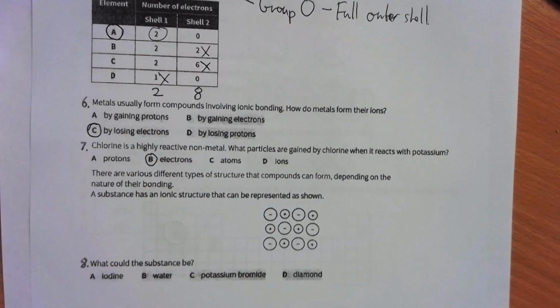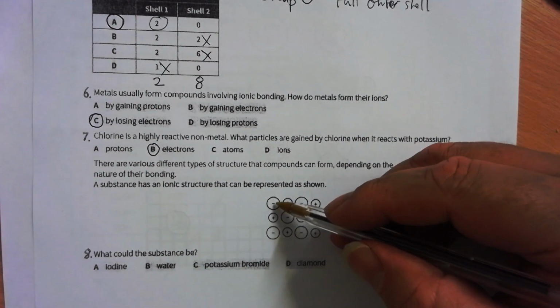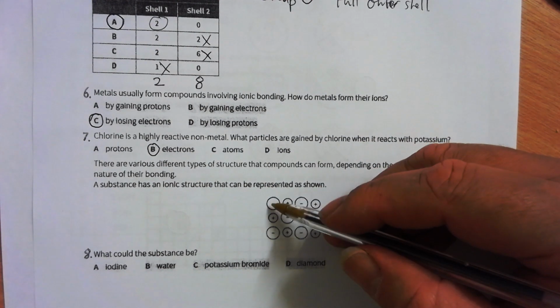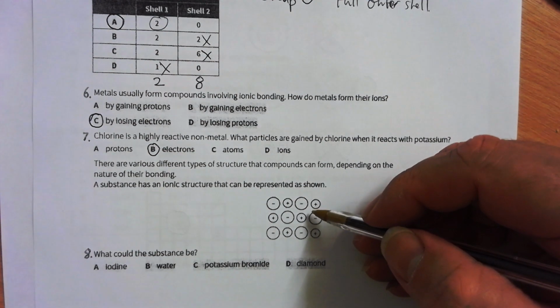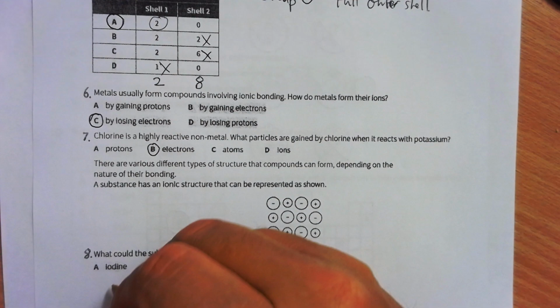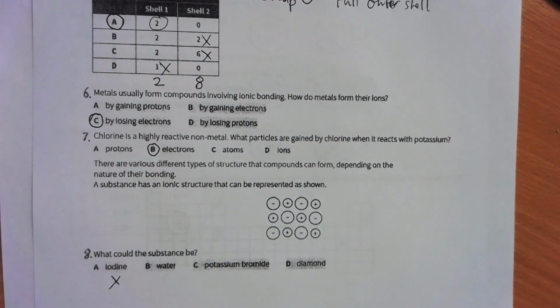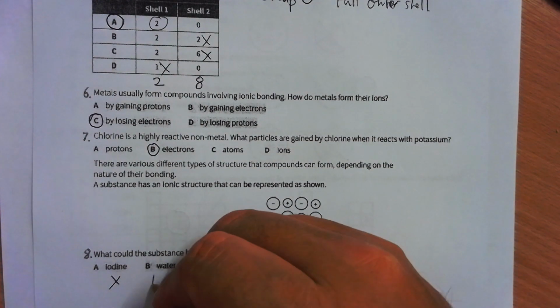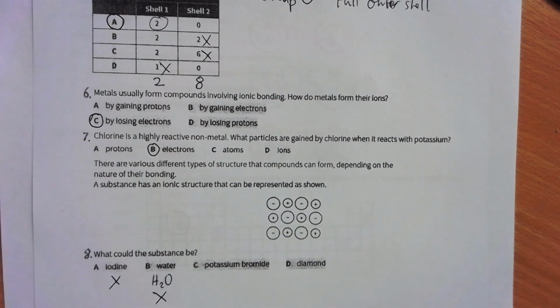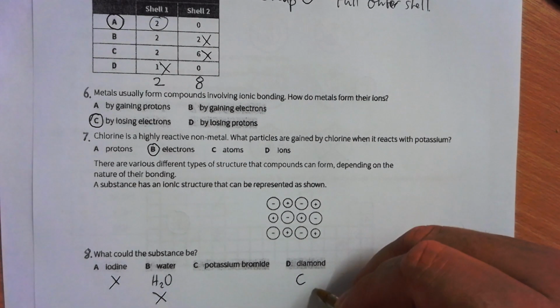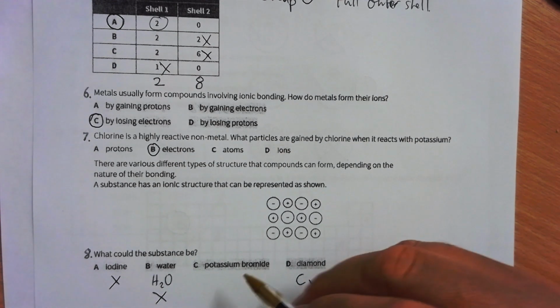What you have here are charged atoms, otherwise known as ions, and it's an ionic structure, and it shows you a picture of it. But more importantly, what you're doing is you're thinking about what the substance could actually be. Well, if we think about it, it can't be iodine. It can't be iodine because iodine is a non-metal. For an ionic substance, you need a metal and a non-metal. Water, well, that's H2O, and they're both non-metals. The diamond, that's just carbon, which is a non-metal. So we're looking at this particular element.